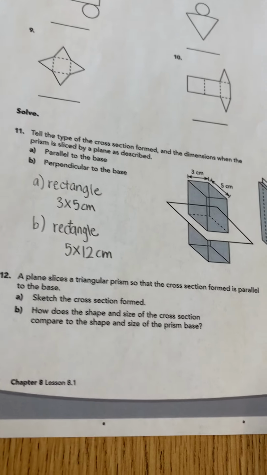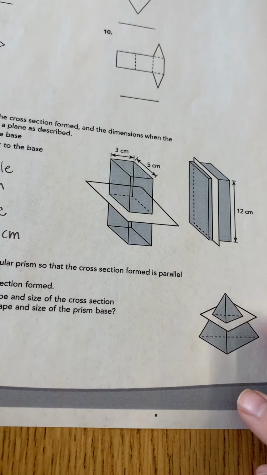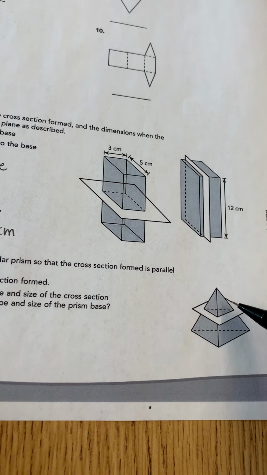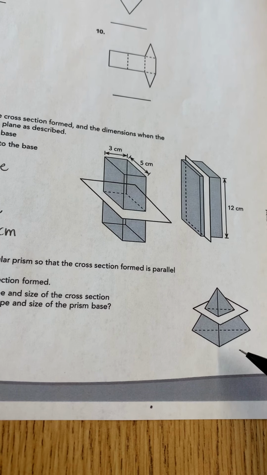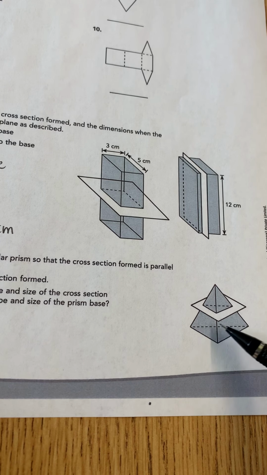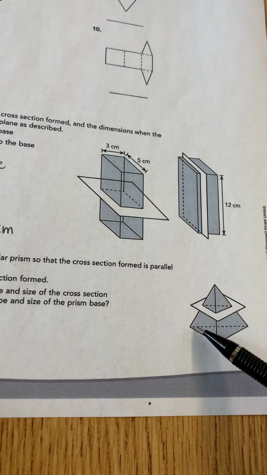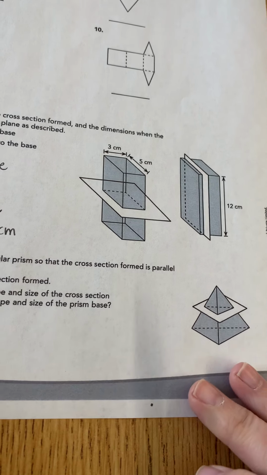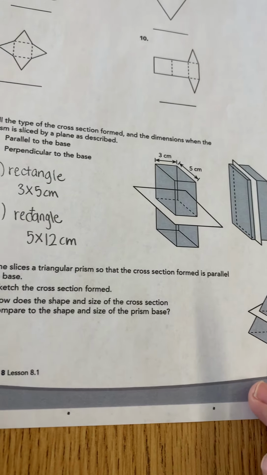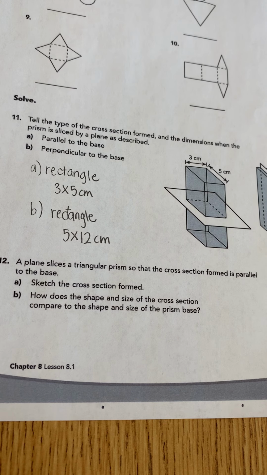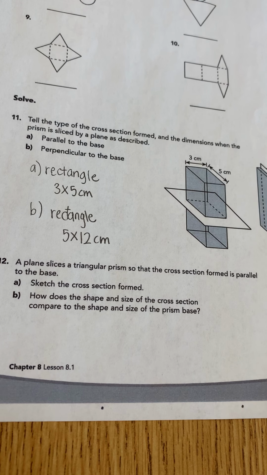All right, number 12 asks you, what is the shape of the cross section? But this is not a prism. This is a pyramid. So think about what shape it would be. If you look at this, this kind of tells us that this is a pyramid. From the dotted lines, we can tell that the base is a triangle. So it is a triangular pyramid. So A asks you to sketch what it would look like, and how does the size of this cross section compare to the size of the base?